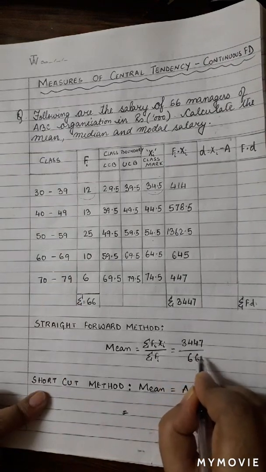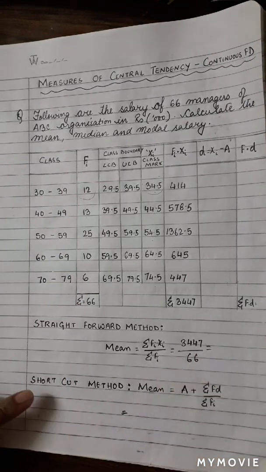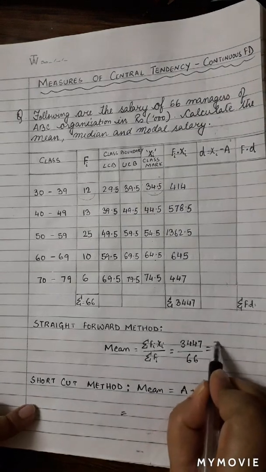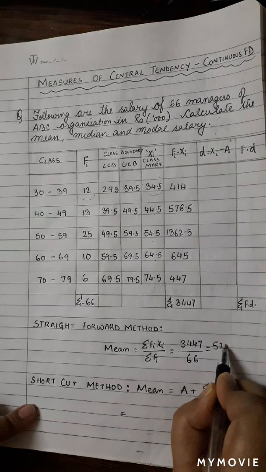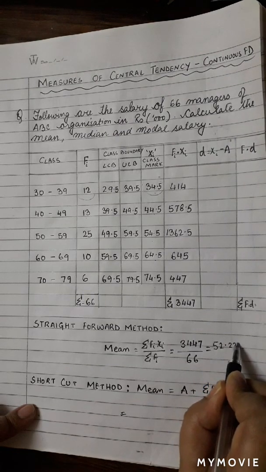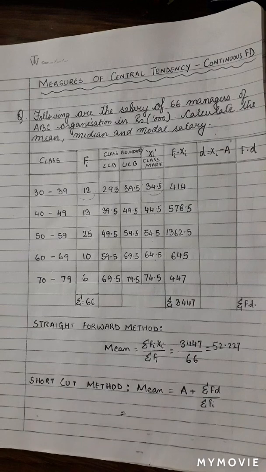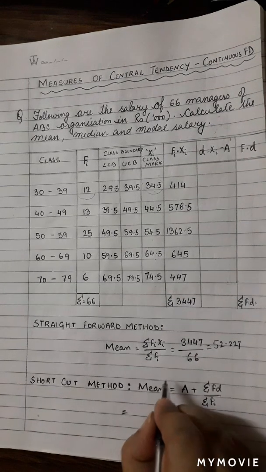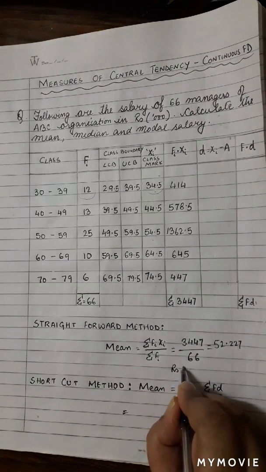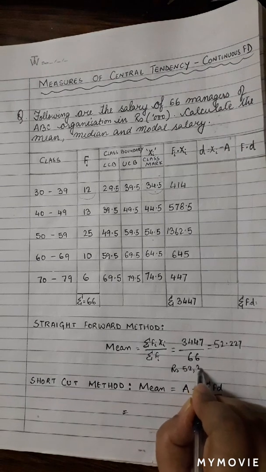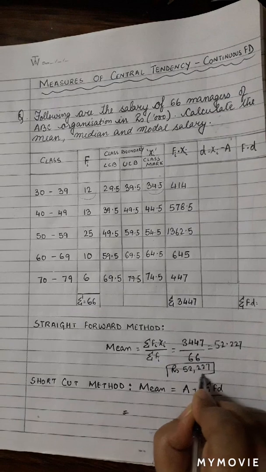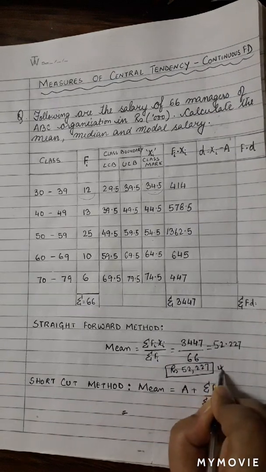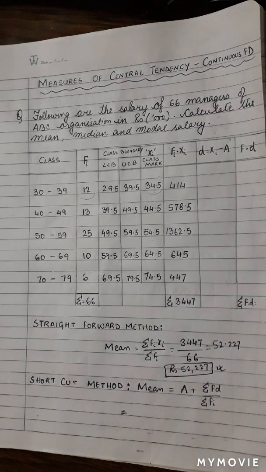And if we solve it, we will find the value to be 52.227, and since it is given in thousands, the mean salary will be rupees 52,227. This is the mean salary which we have calculated by the straightforward method.